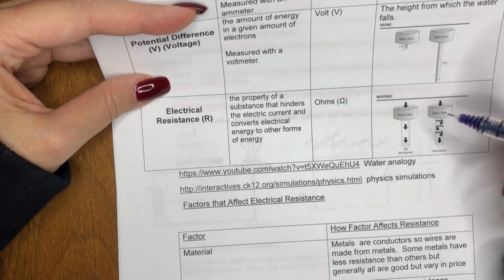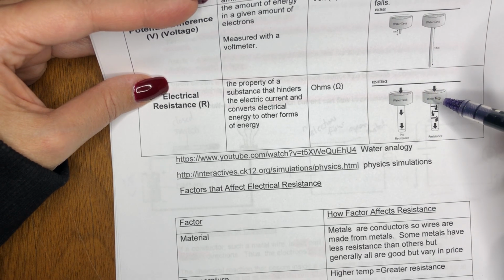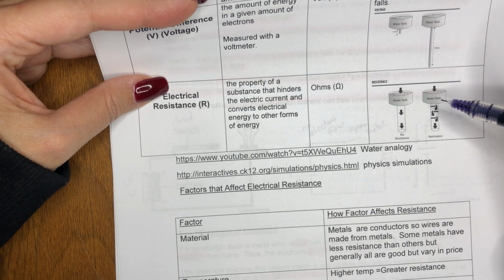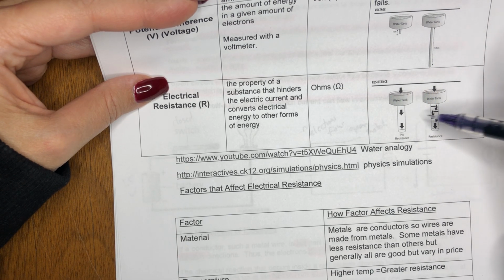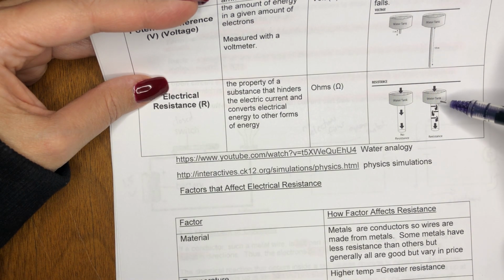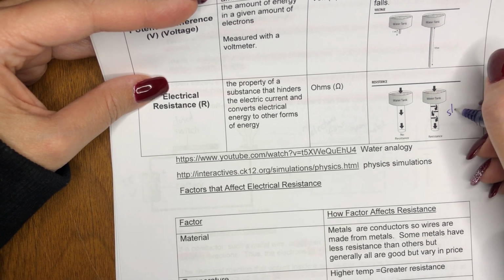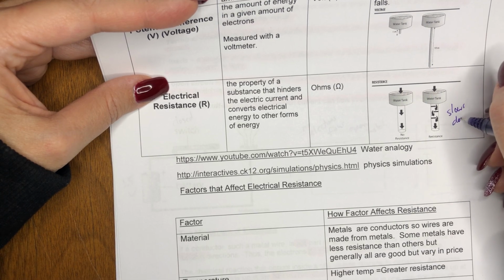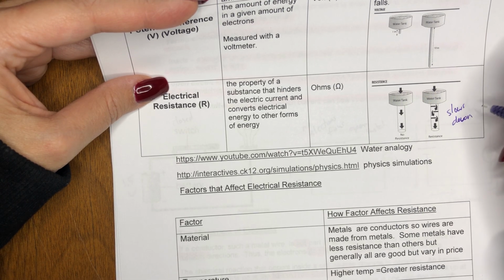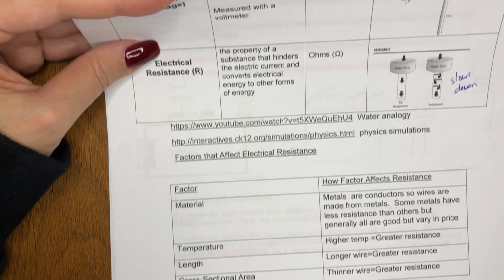And we can liken resistance to our example of the water tank again. The water tank now has equal sizes of tubes coming out of it, but this one is going straight down with no resistance, and this one has little bars in between to slow the water down. That's what it's doing, it slows down the current. That's called resistance. So what are some factors that affect resistance?